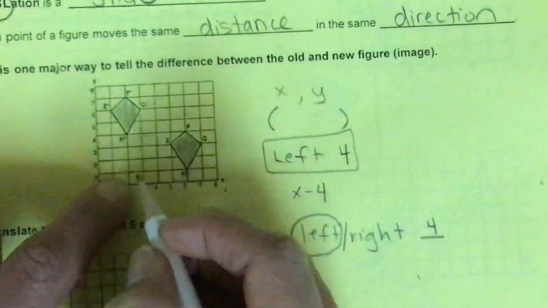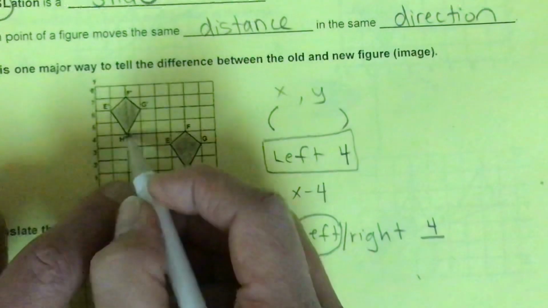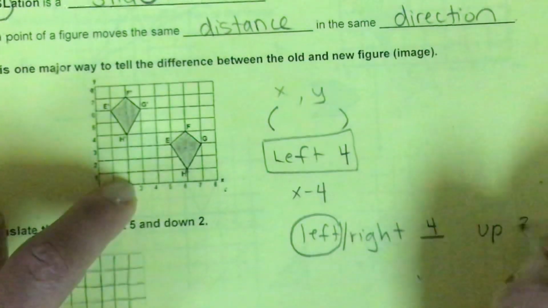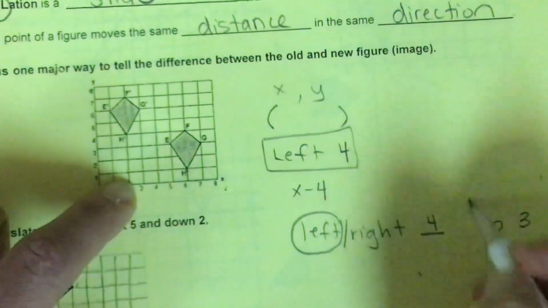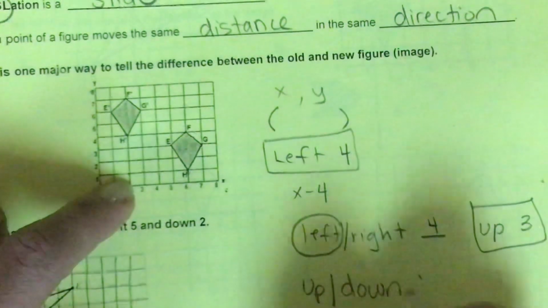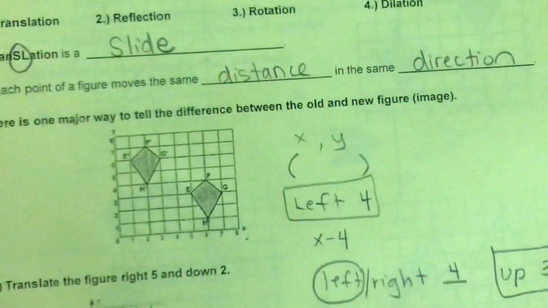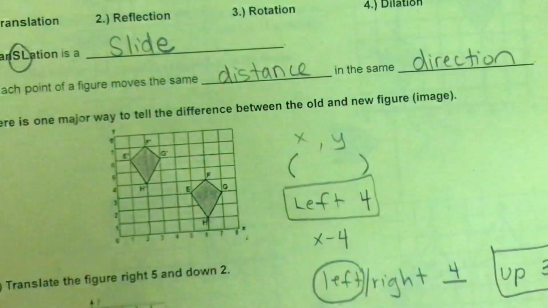Okay, and then ready? From there, I'm going to go up. 1, 2, 3. So up 3. Okay, and so on your homework, it's going to be up/down blank, and you're going to go up 3. Okay, now over here, so that's a slide. We slid left and up. Okay, now let's come down here.